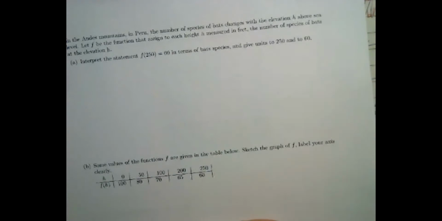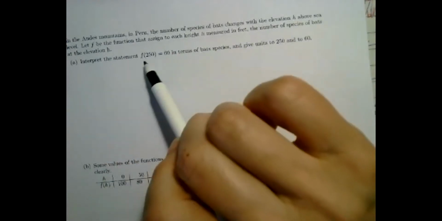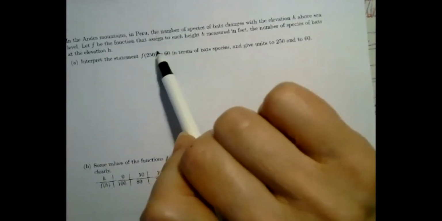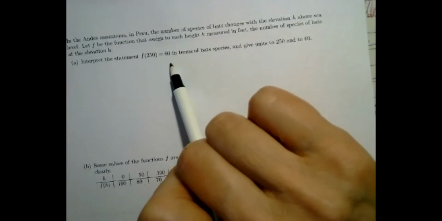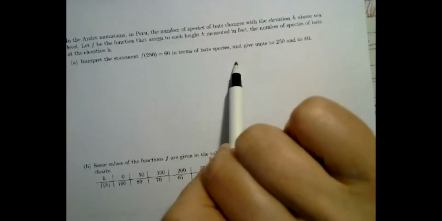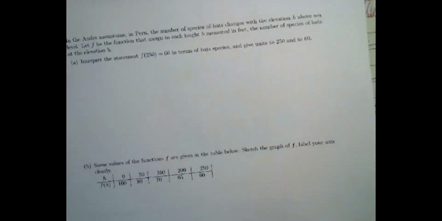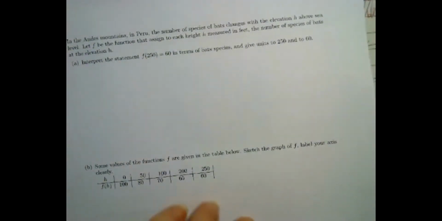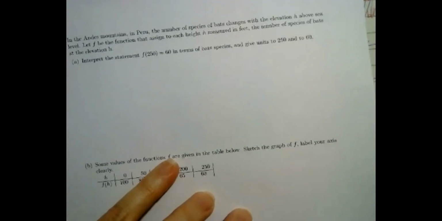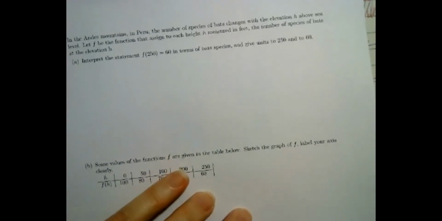Question number 1 is, interpret the statement f of 250 equals 60 in terms of bat species and give units to 250 and to 60. I'll give you a minute and then I will ask one of you what you think the answer should be. Okay, I want you to read the question, analyze it, and then think about it.